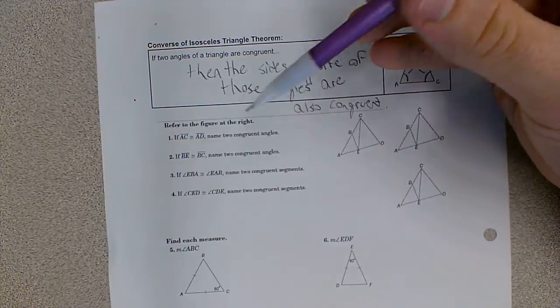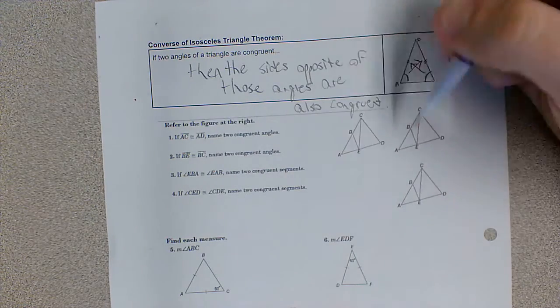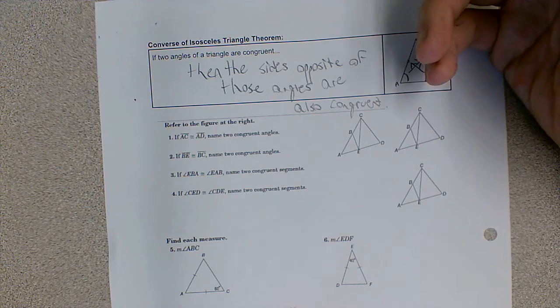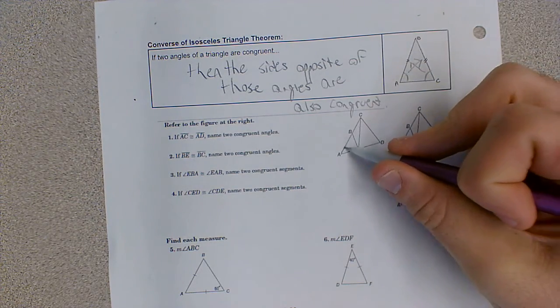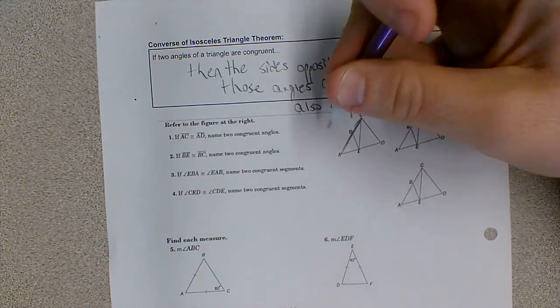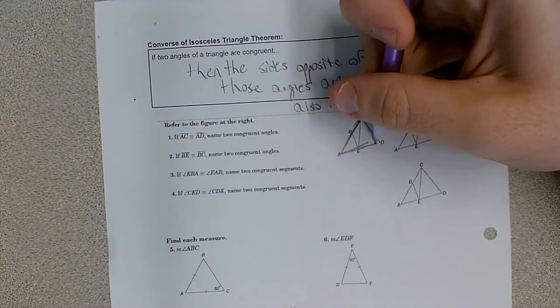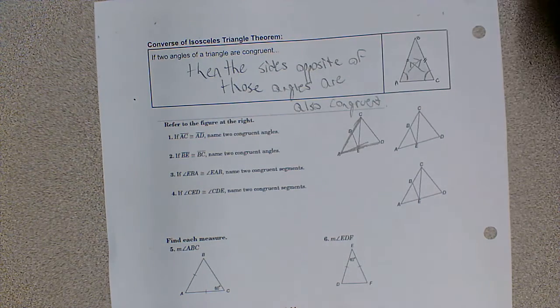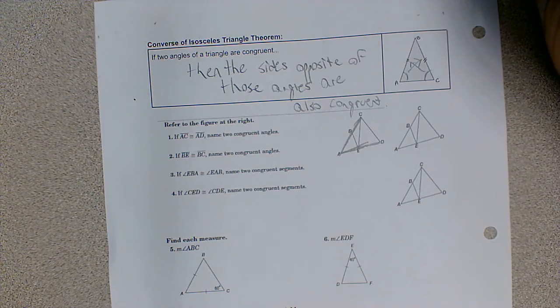So, we're told that in this picture on the right, segment AC is congruent to segment AD. I'm going to go ahead and highlight those. Name two congruent angles. Using our theorem above, we know that our base angles are congruent.